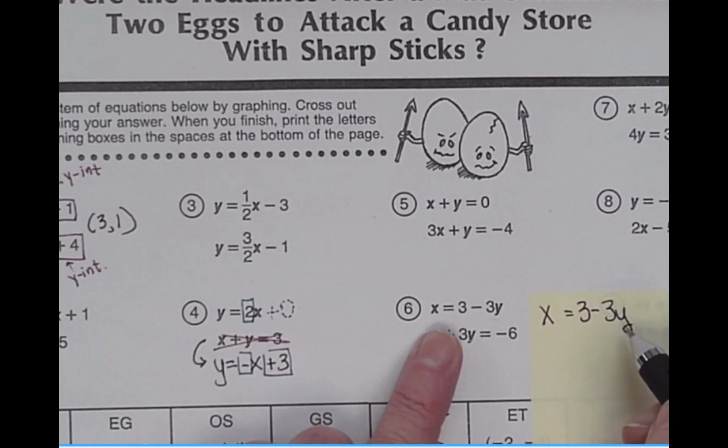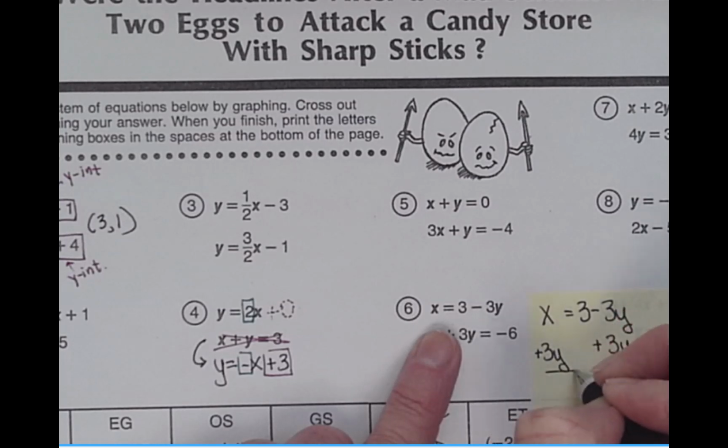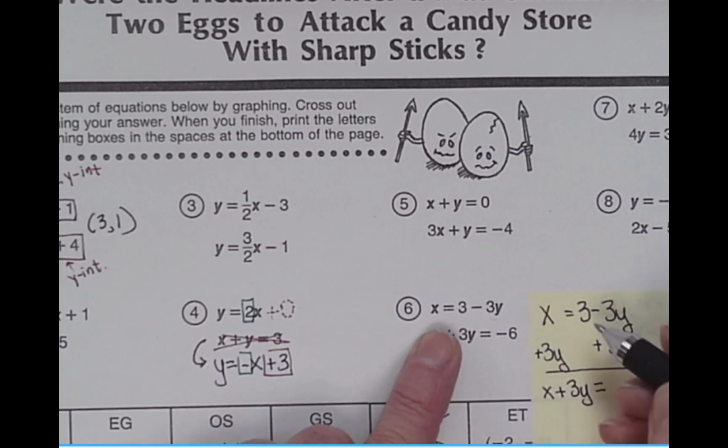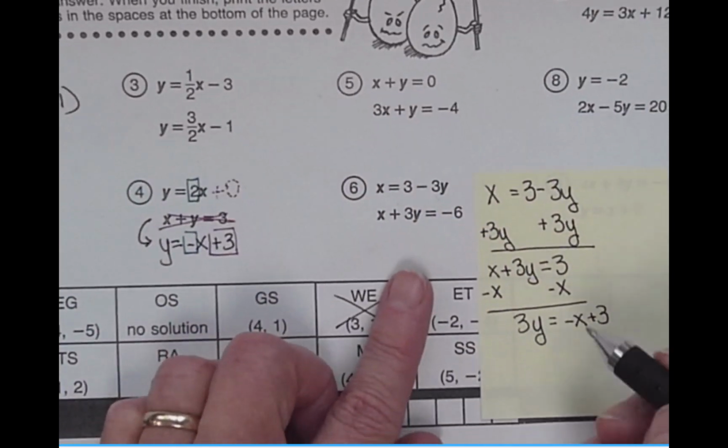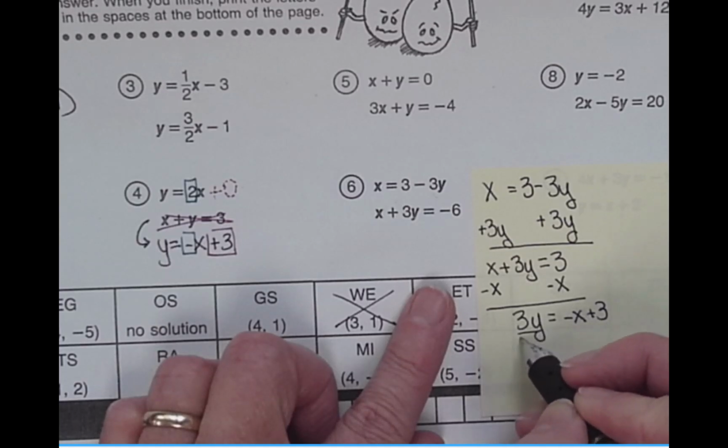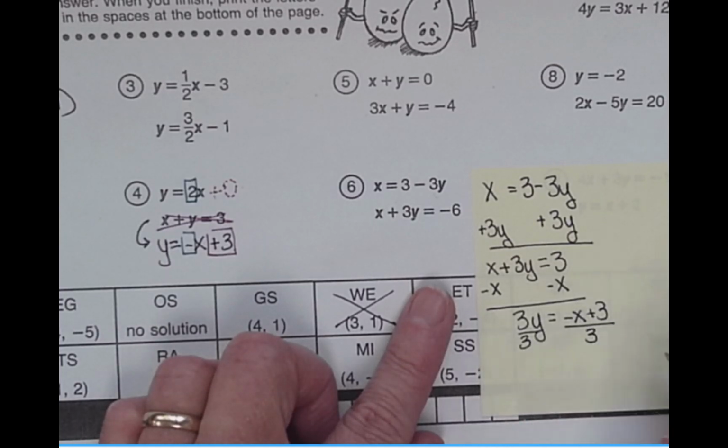Well, first of all, I'm going to move this y term to the left. If I want it to look like y equals mx plus b, I need y over here. So I have x plus 3y equals 3. And now I'm going to use another balancing move to move the x to the other side. Subtract x from both sides. I'm left with 3y equals negative x plus 3. Now I don't quite have this where I want it with y. I need to do one more thing. I need to divide everything by 3.